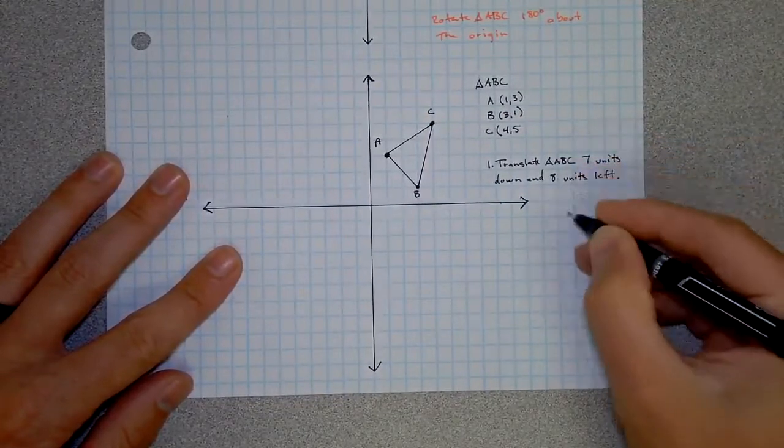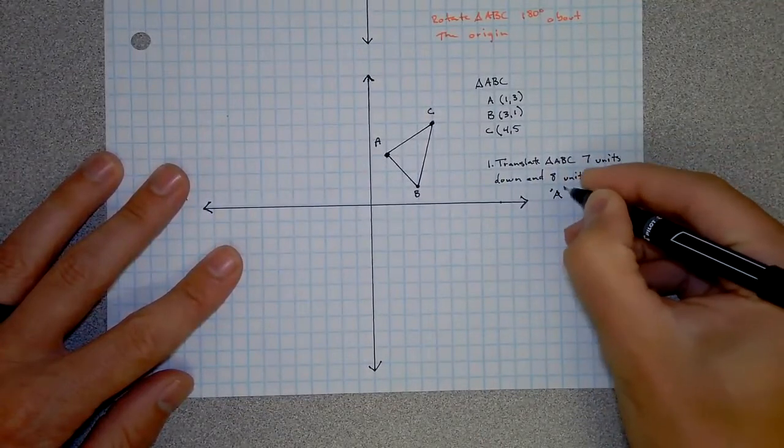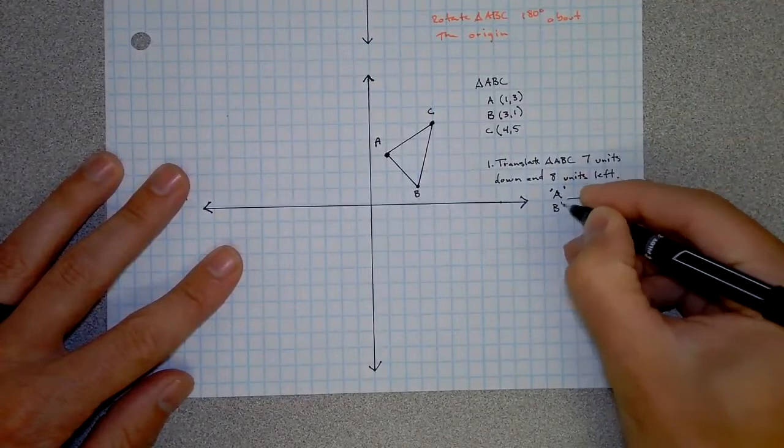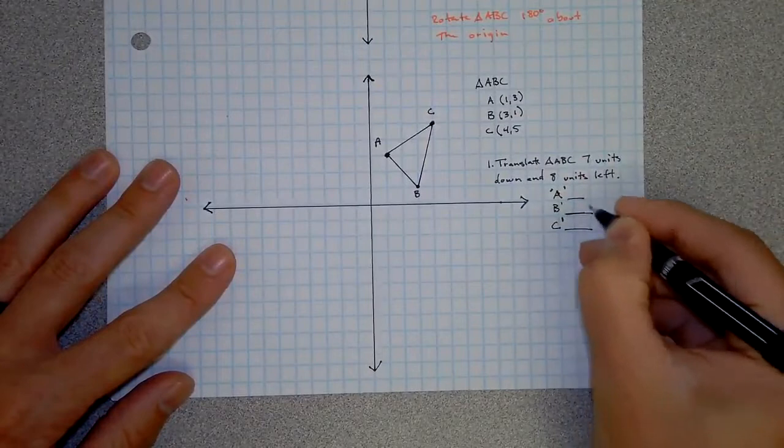And then it'll ask you, where is A prime, where is B prime, and where is C prime? They'll be looking for points.